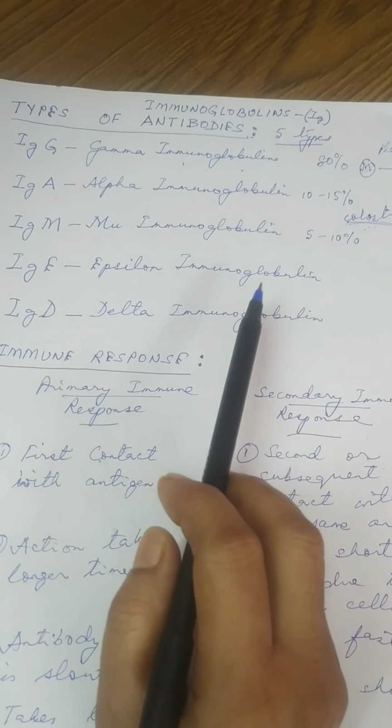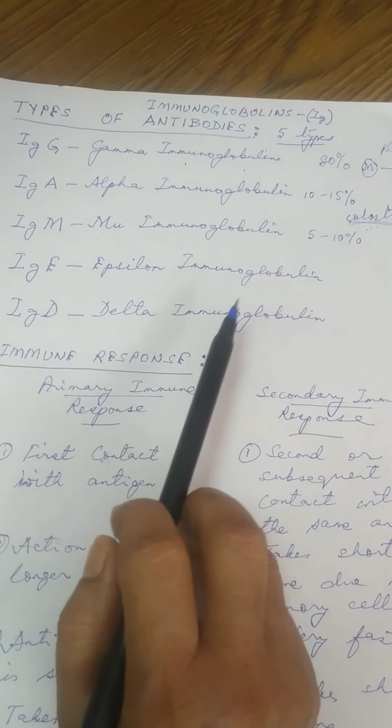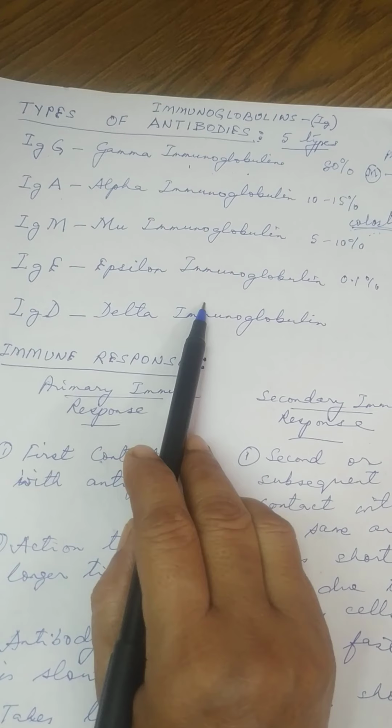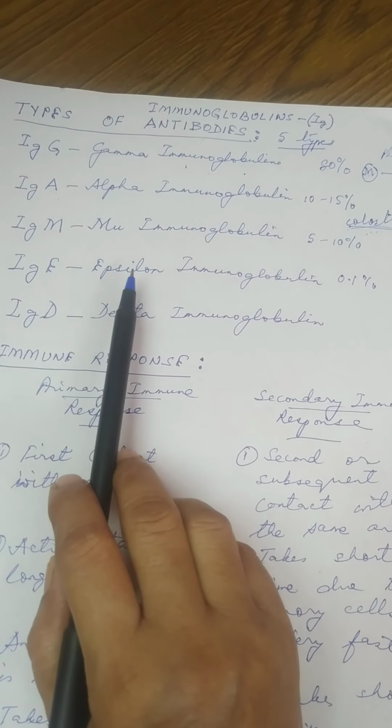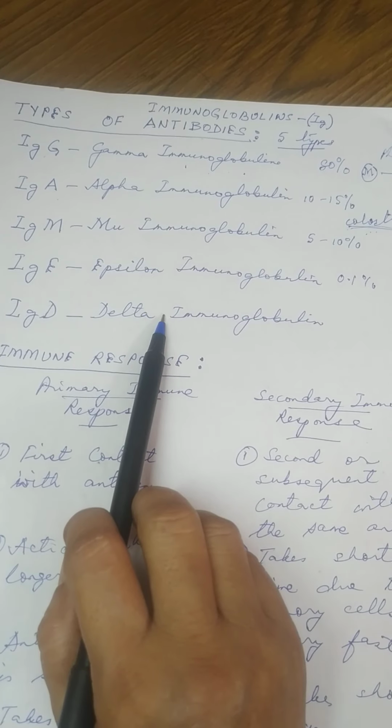It is called epsilon immunoglobulin, and it is present in the body at about 0.1%. So less than 0.1% of this immunoglobulin is present in our body. But this kind of immunoglobulin is a very important immunoglobulin.